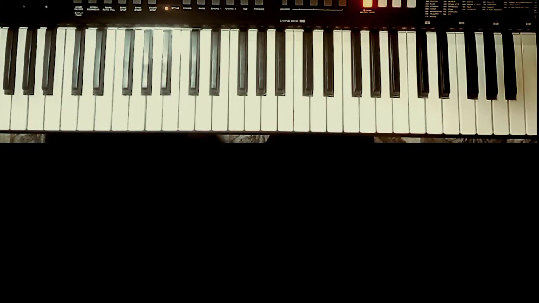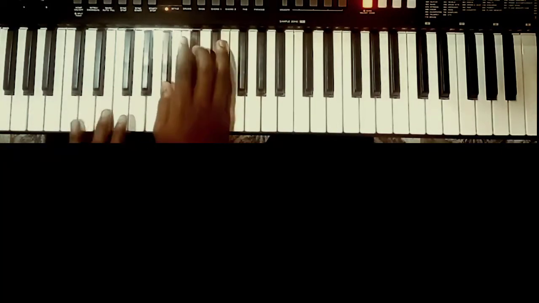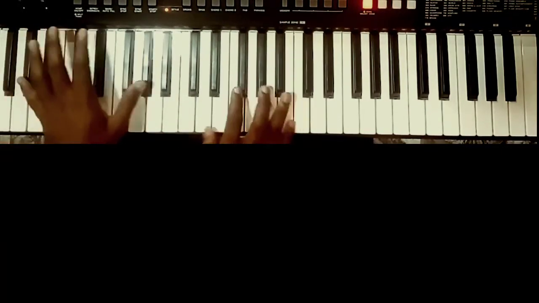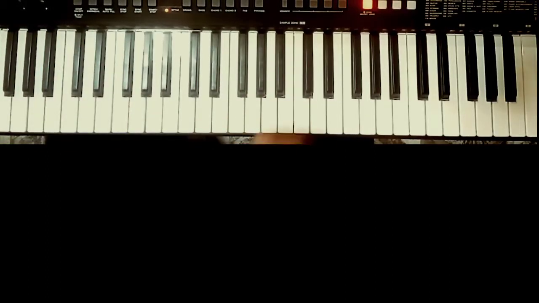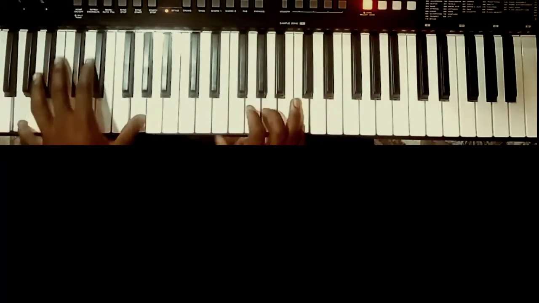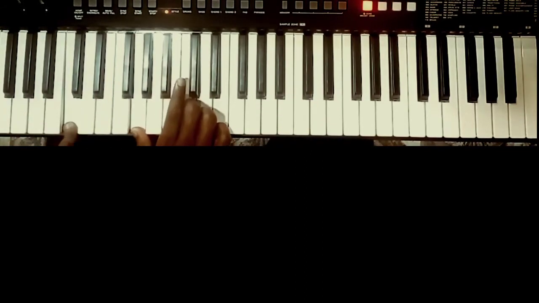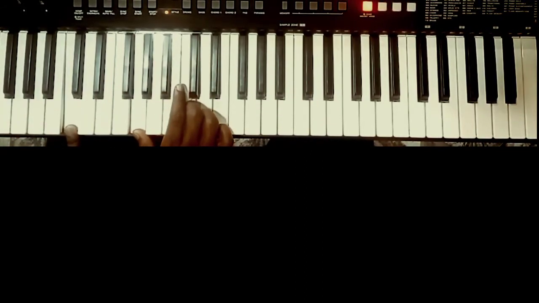The first movement was my 1 to my 4. Second movement was from my 3 to 6. Third movement from my 2 to my 5. Fourth movement 5 1. So what was I doing?